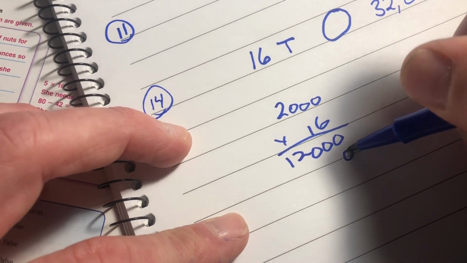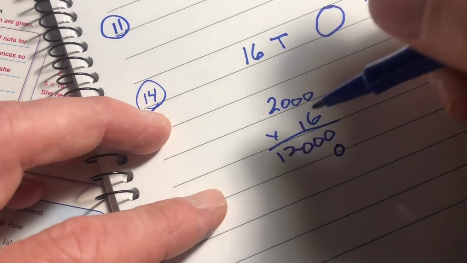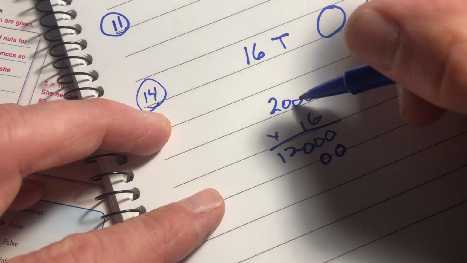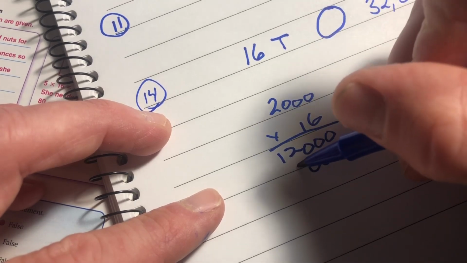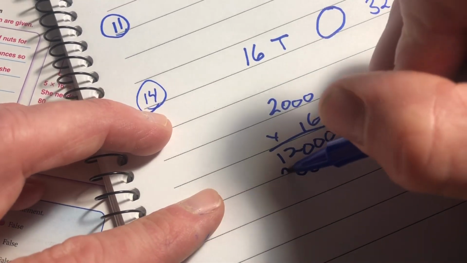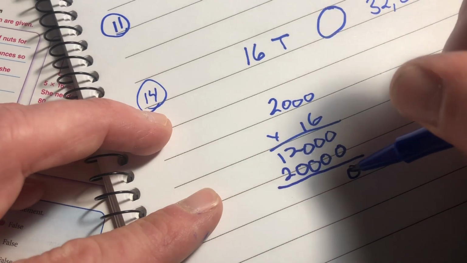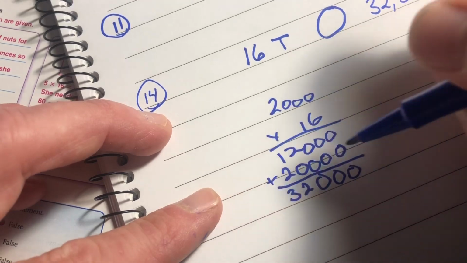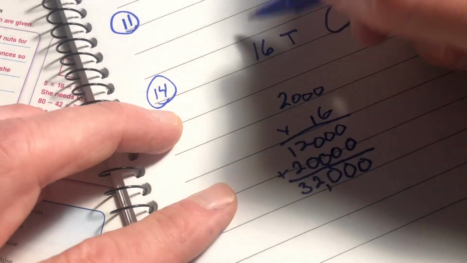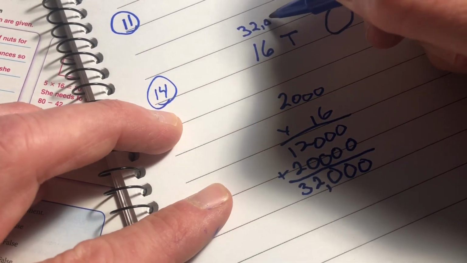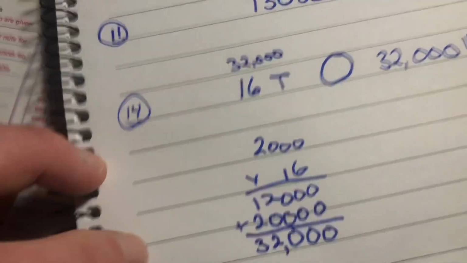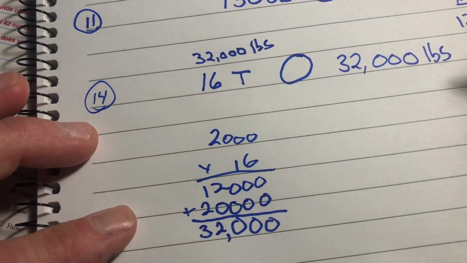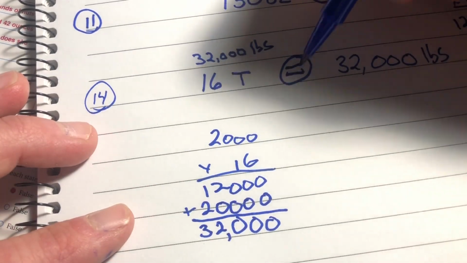And then the second row, remember we begin that with a 0. Sorry for my handwriting, I'm reaching around the camera again. 1 times 0 is 0, 1 times 0 is 0, 1 times 0 is 0, and 1 times 2 is 2. And we're going to add them up, and put in our comma. So I got 16 tons is equivalent to 32,000 pounds, which means for this one, they're actually equal to one another.